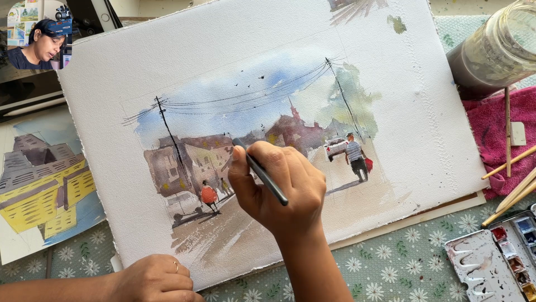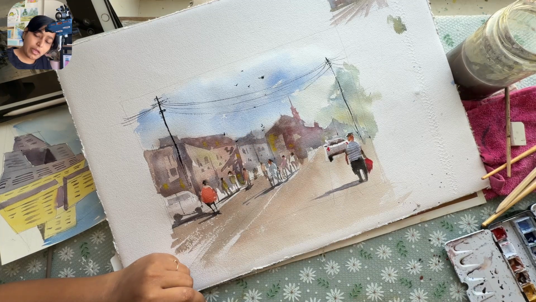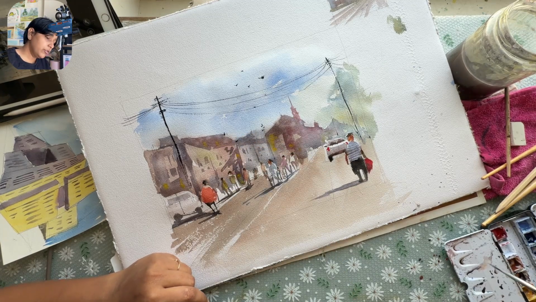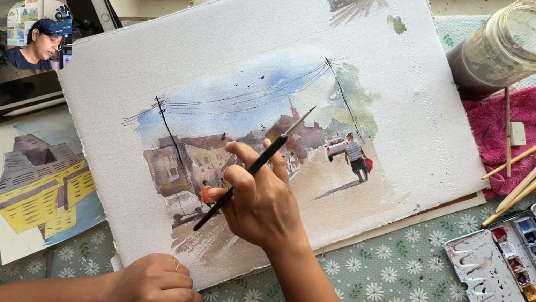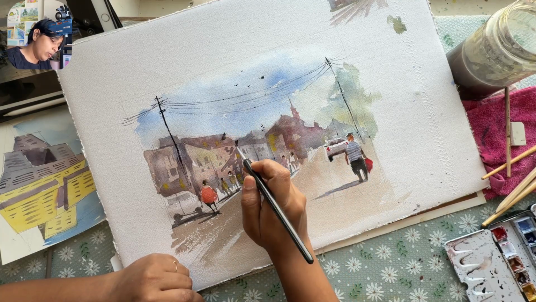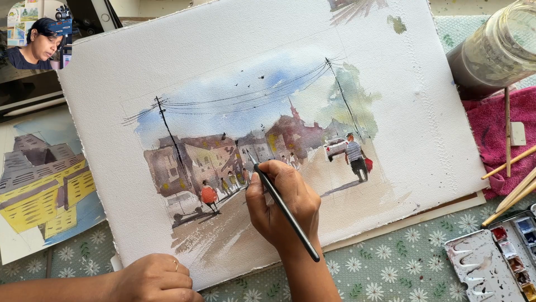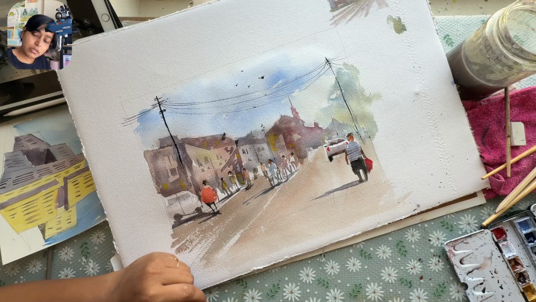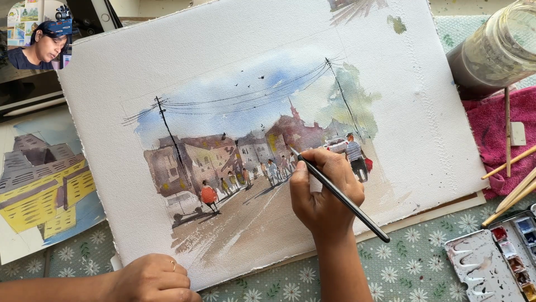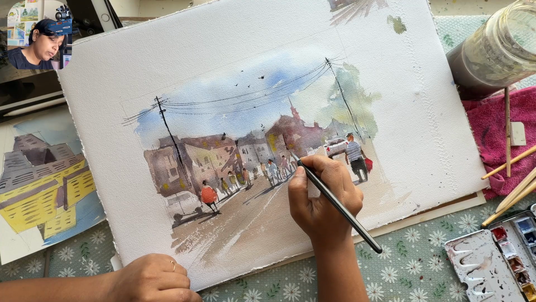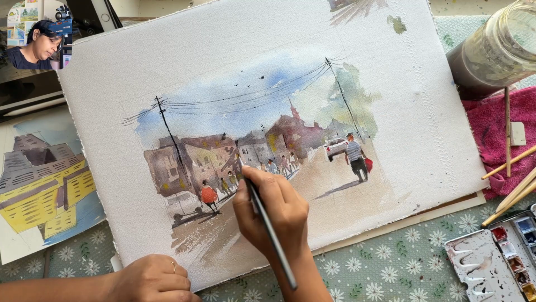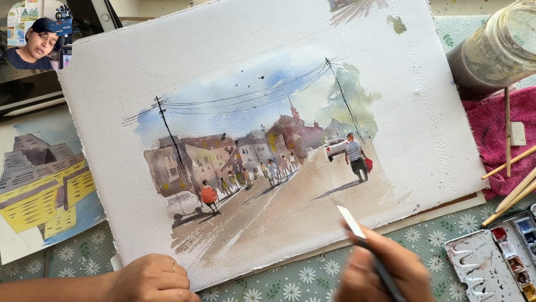So just some architectural detail I will add. I'll try to not go into much detail. So I'll just add a bit of darks into it. Here I will not add anything. I will add on this side mostly.